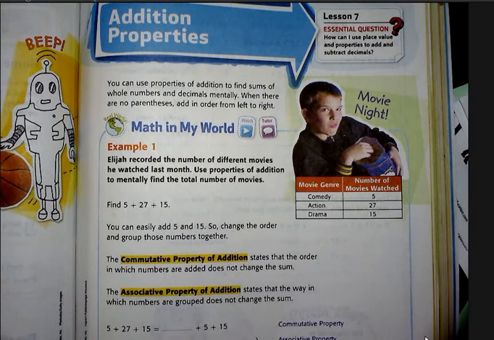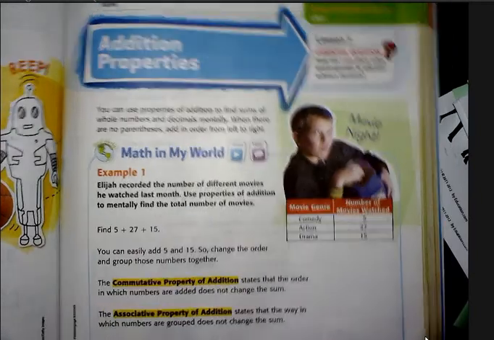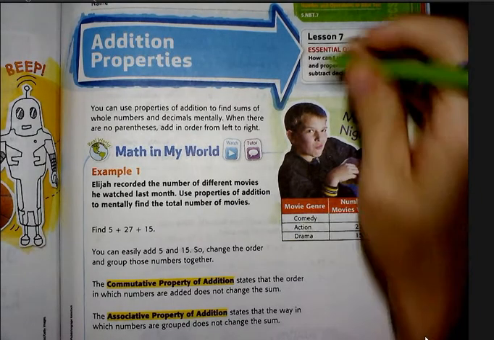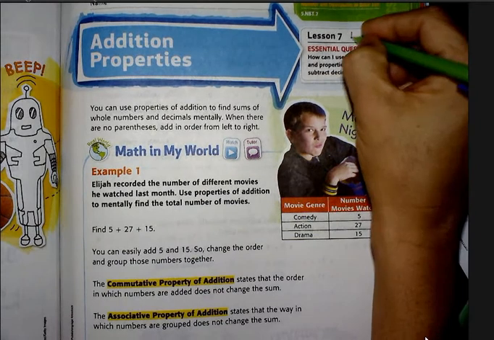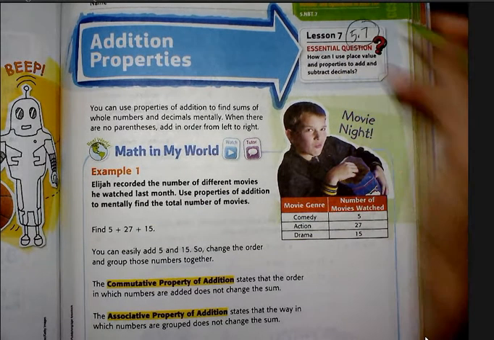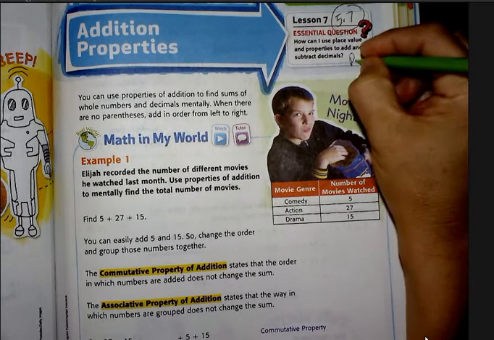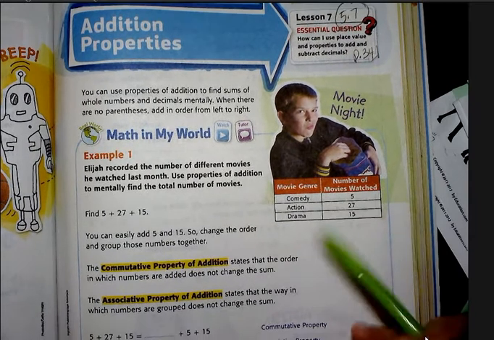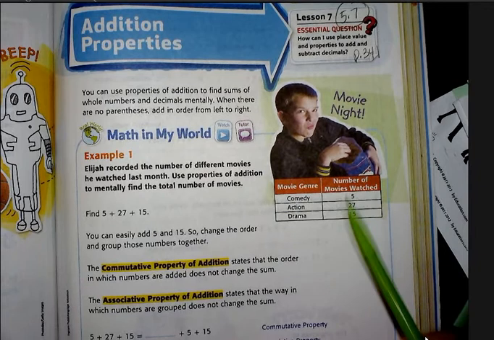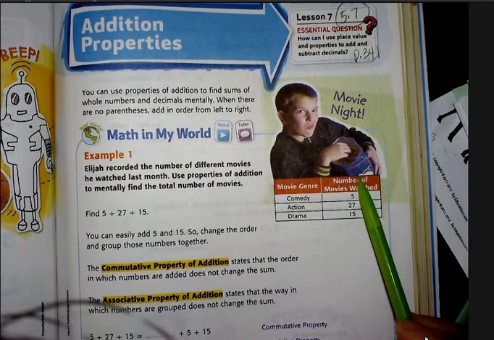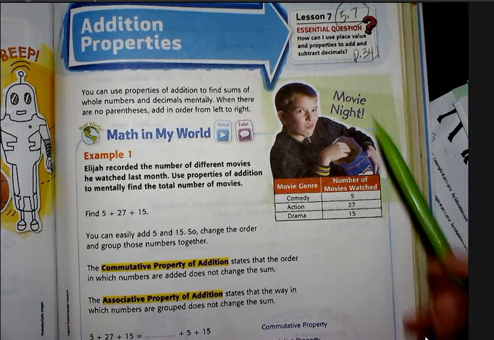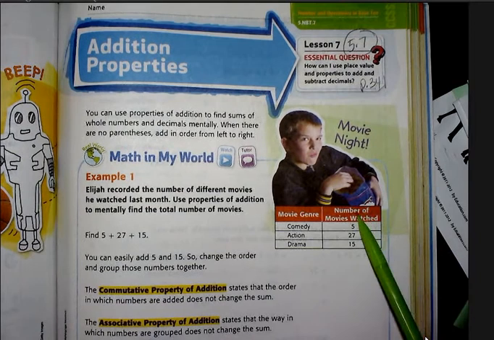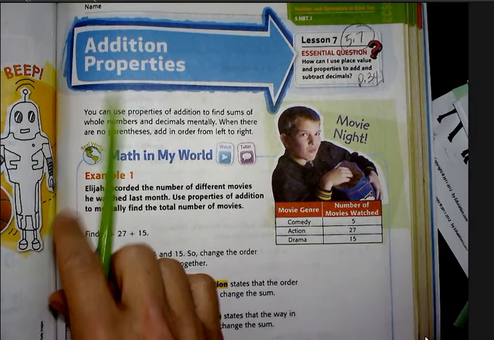We are on Math Chapter 5, Lesson 7, 5.7. And the page number we're on today is page 341. If you see this kid with a bag of, I thought it was popcorn, but I'm not sure, maybe popcorn, and he's going to movie night, then you know you're on the right page. And today we're doing addition properties.